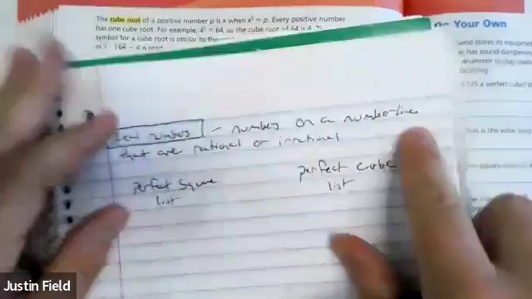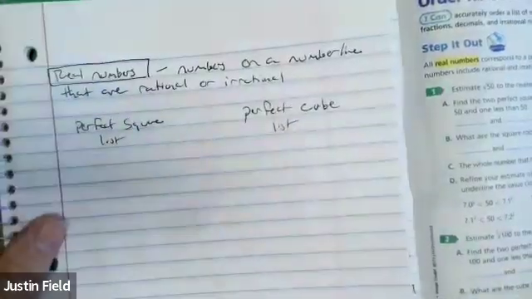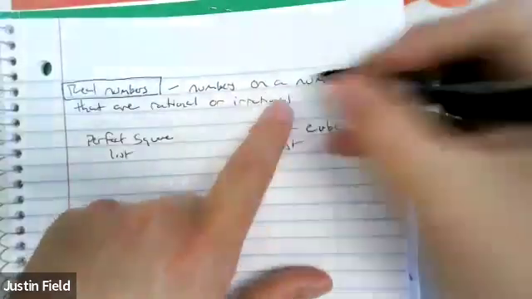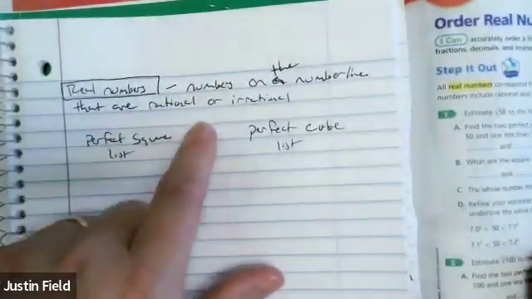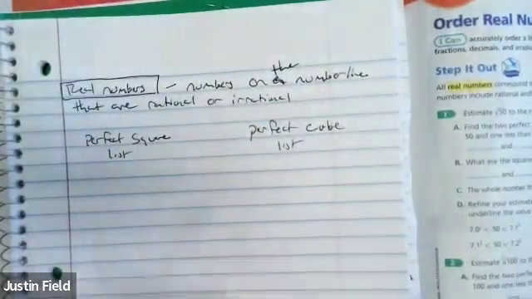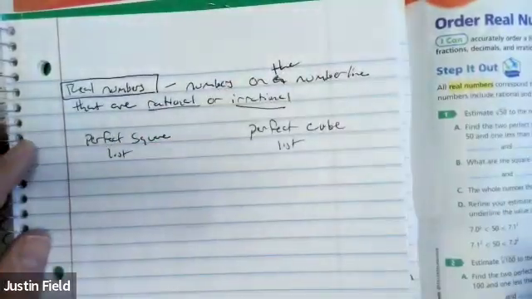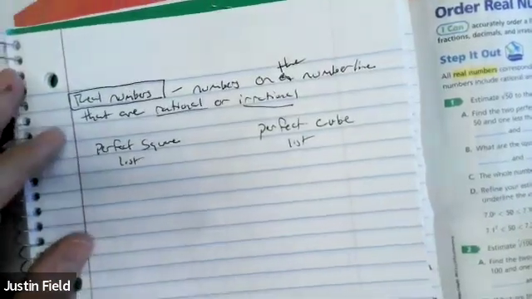All right, one more page. I'm thinking we'll do 3 pages of notes each week, which I think is more than fair. Okay, so the last vocabulary word is real numbers. Real numbers are numbers on the number line that are rational or irrational. So we've learned about rational numbers, and now we just learned about irrational numbers. Both of those put together make up the real number system.